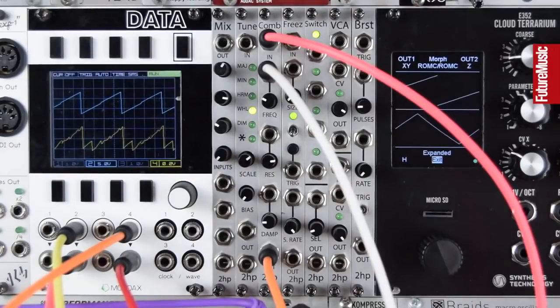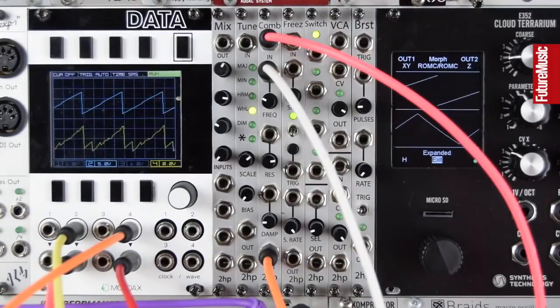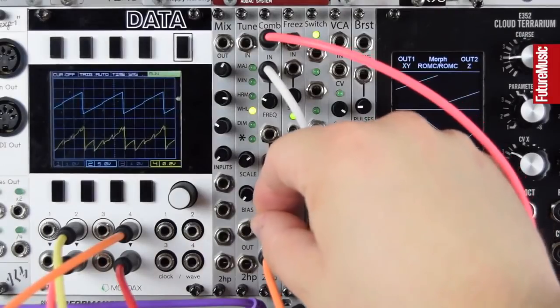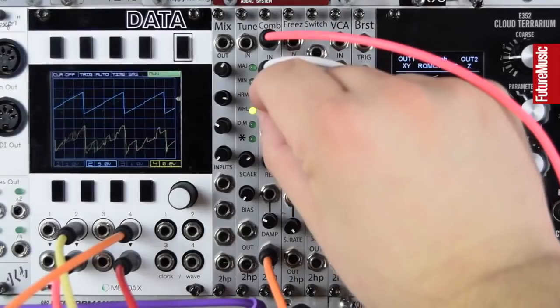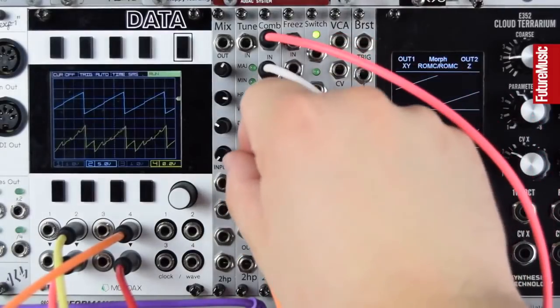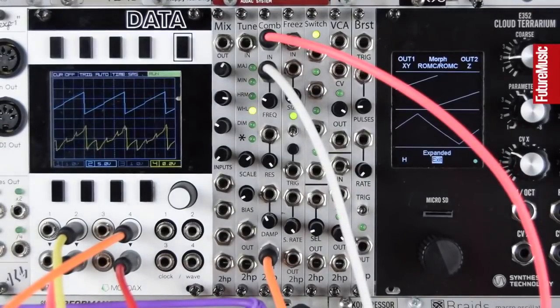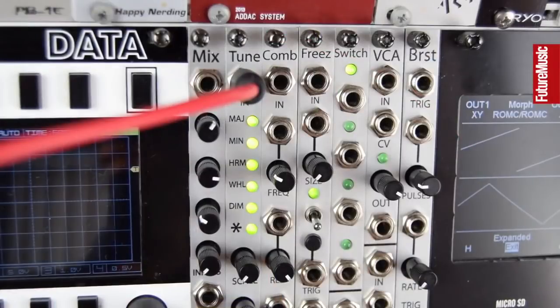Lots of kind of stacked unison style sounds, chorus phasing, nearly kind of resonant flange. Again, very nice.